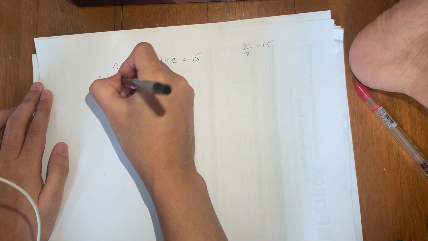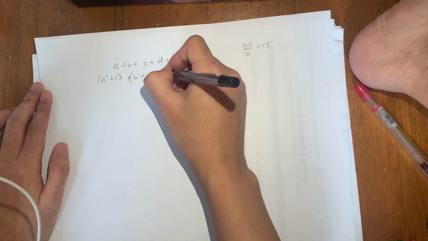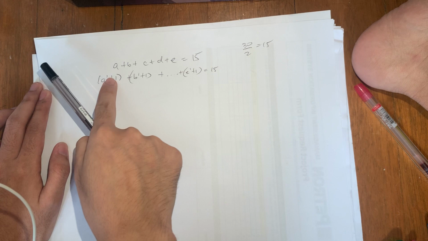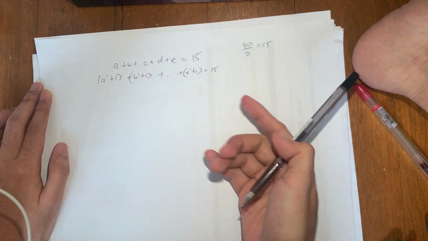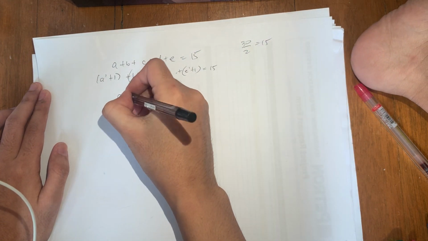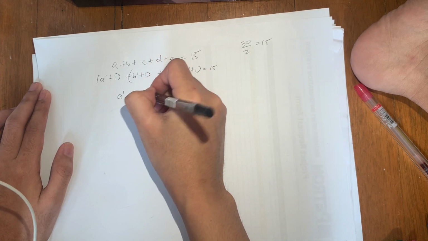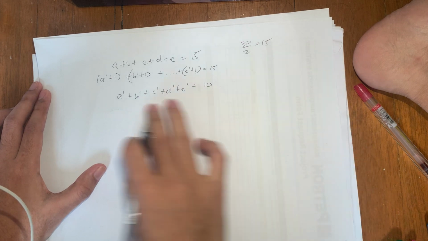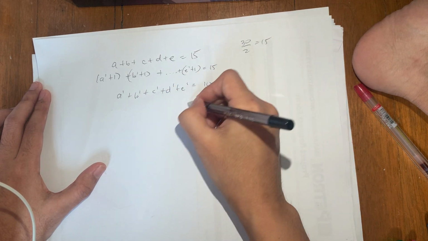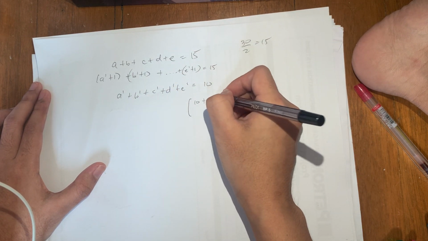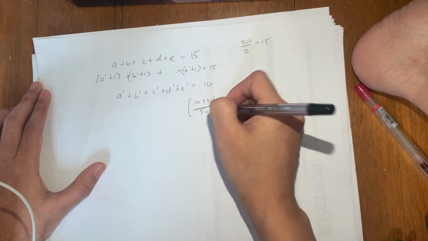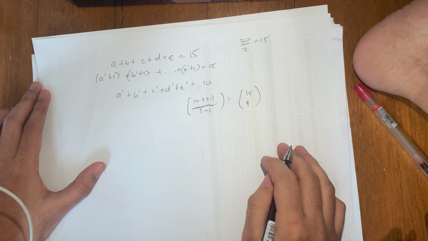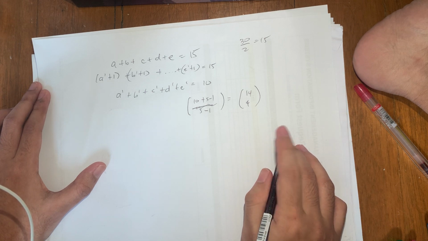So if I use A prime plus 1, B prime plus 1 plus blah blah blah plus E prime plus 1 is equal to 15. The ones should cancel out if I transpose it on the other side. So I get A prime plus B prime plus C prime plus D prime plus E prime is equal to 10. The number of solutions for this one is 10 plus 5 minus 1 over, taken 5 minus 1 or 14 taken 4. Okay? Next question.